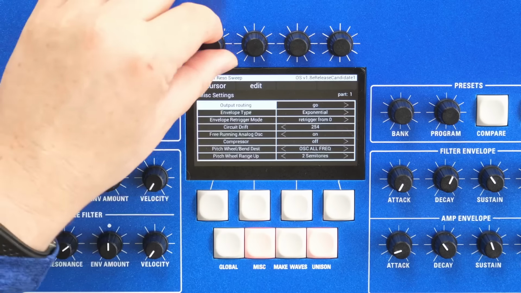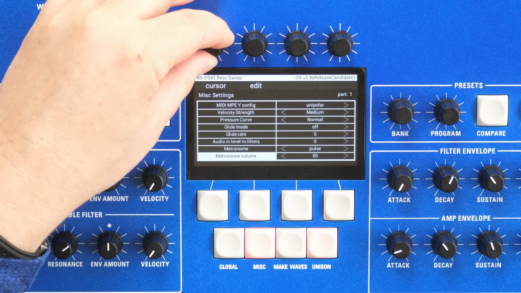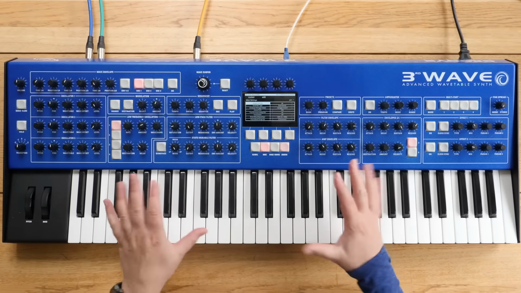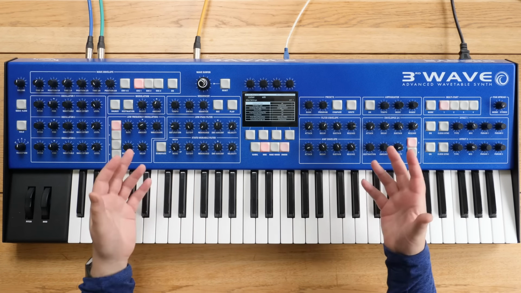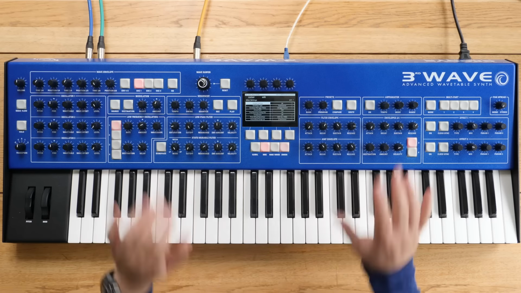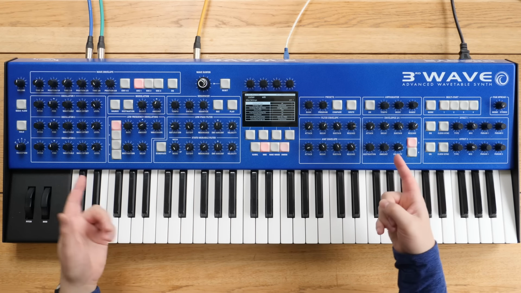And then we've got the velocity strength, pressure curve, glide modes, and stuff like that. So, I think that covers just about everything. It's all quite self-explanatory, to be honest. There's nothing really difficult to get your head around. So let's dig into the sound engines.